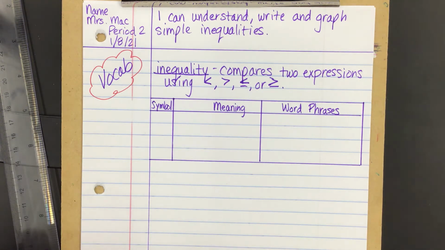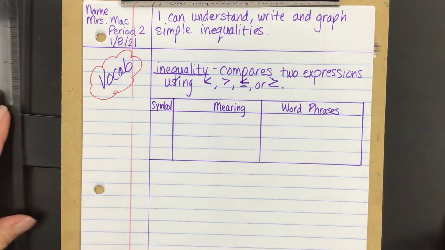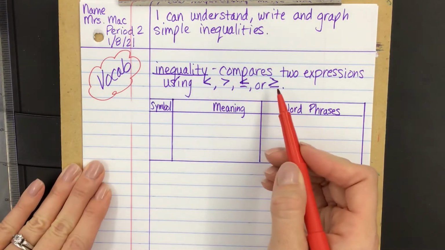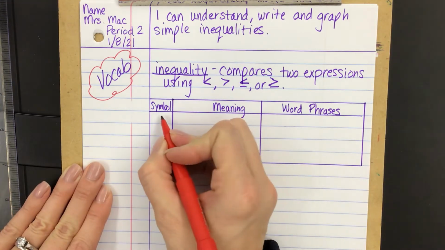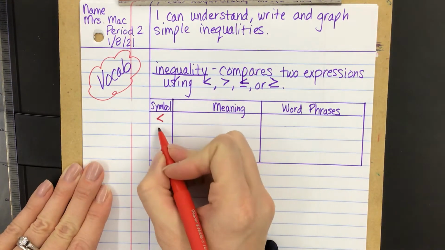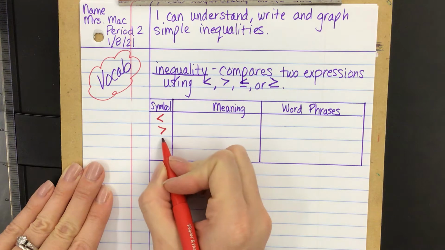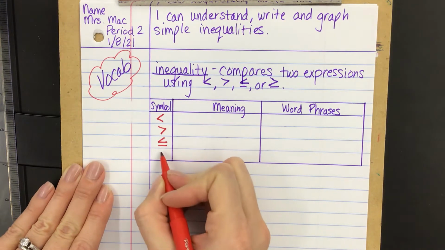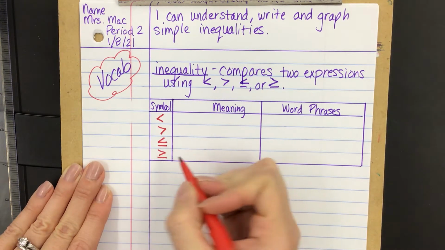Okay, so those 4 symbols we're going to be talking about are right here: less than, greater than, less than or equal to, and greater than or equal to.